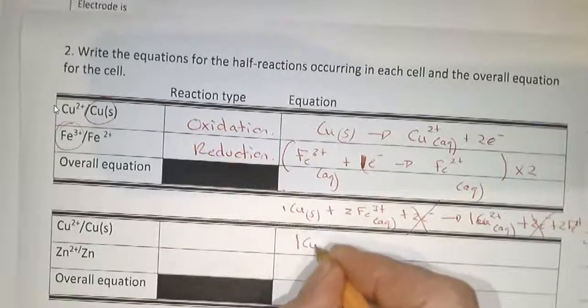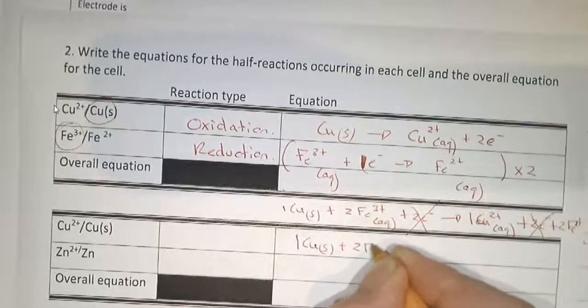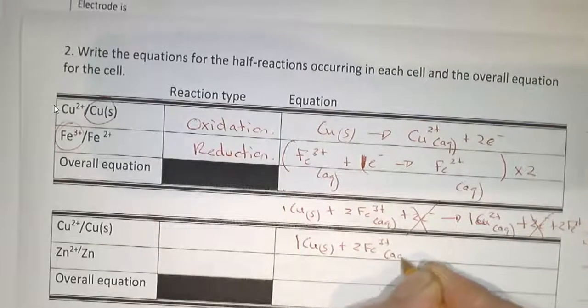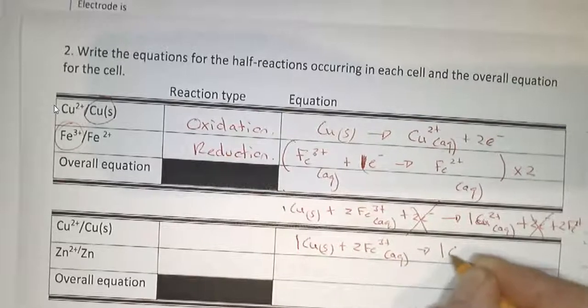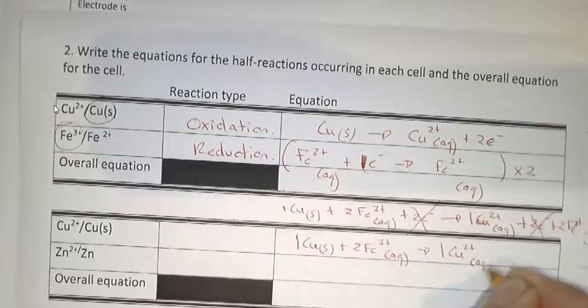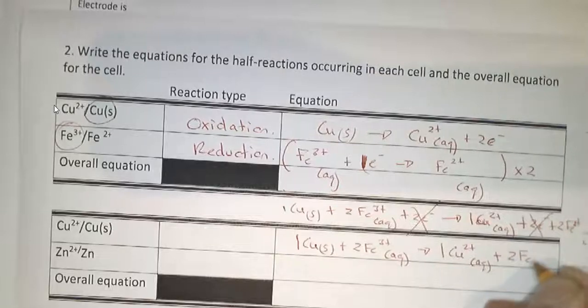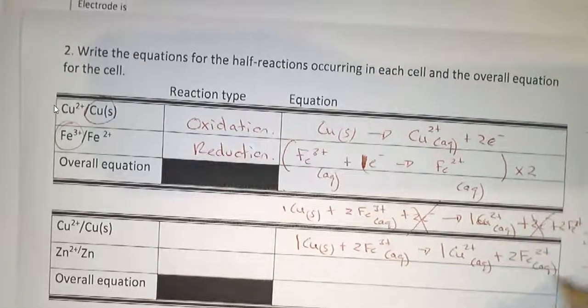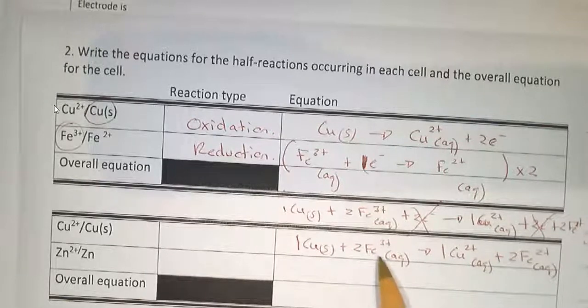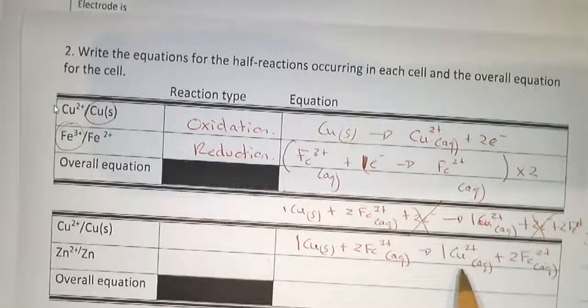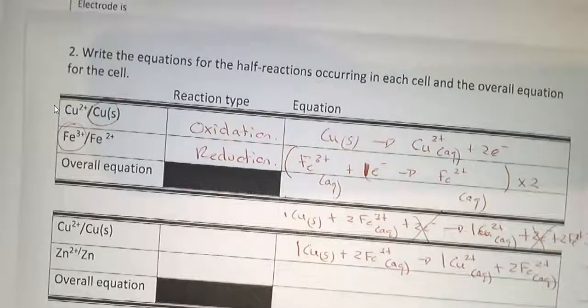So we've got 1 Cu plus 2 Fe3+ aqueous, making 1 Cu2+ plus 2 Fe2+ aqueous. So the electrons come from here and go to there. 2 electrons come from here and go to 2 different ions, and then you've made extra copper ions, so the solution will get bluer and bluer. And you've made Fe2+ rather than Fe3+. Alright, hopefully that makes sense.